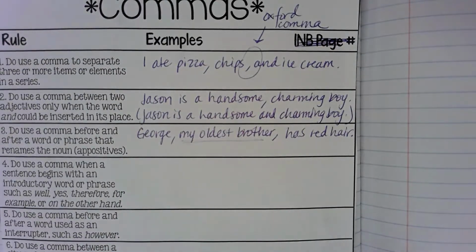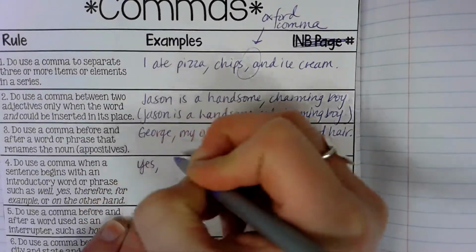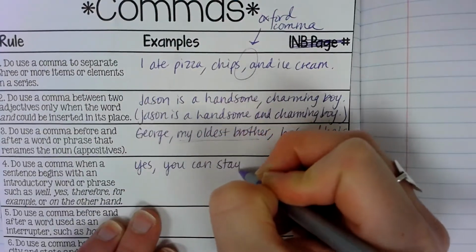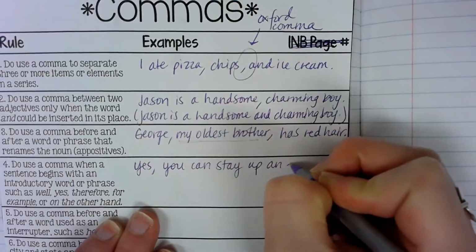Number 4, do use a comma when a sentence begins with an introductory word or phrase, such as well, yes, therefore, for example, or on the other hand. And there's tons of other ones too, but these are just the most common ones over here. So we'll say, yes, comma, you can stay up an extra hour.